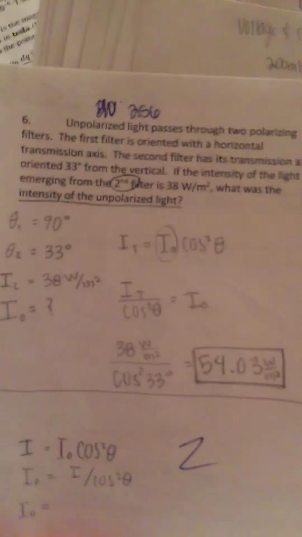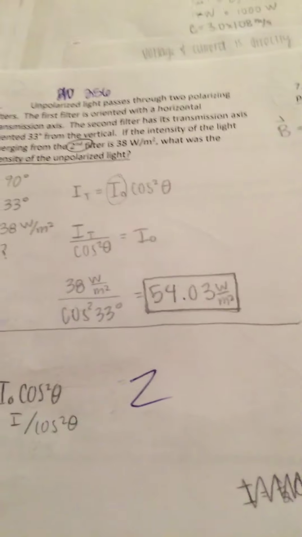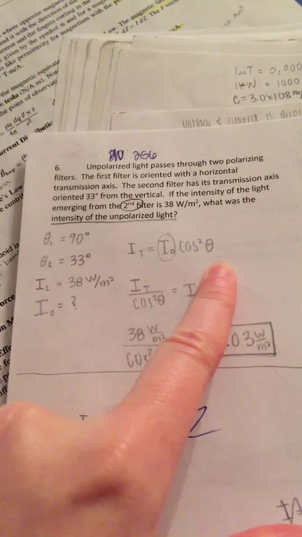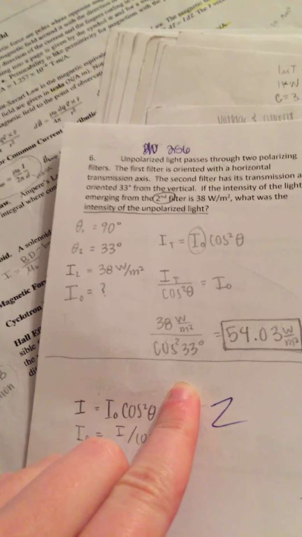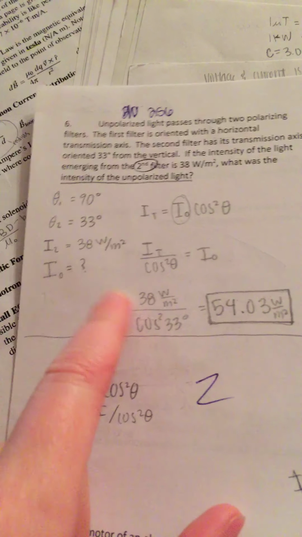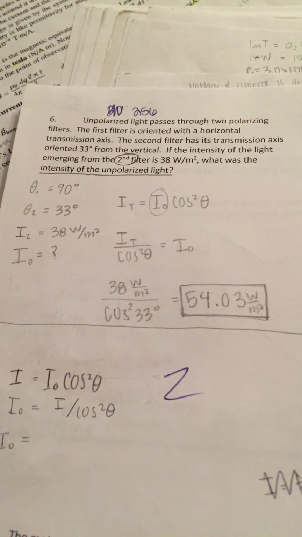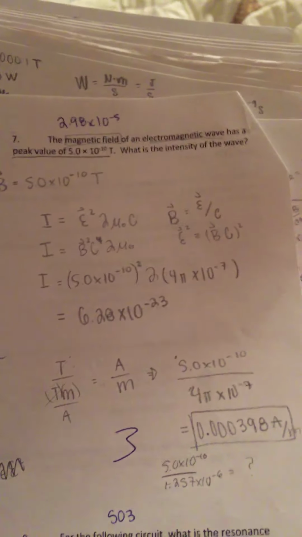Alright, the next problem that I got wrong was number 6. I was looking it up on how to do it and trying to figure it out with my notes, and I came to the conclusion that this equation is correct, but somehow in my math I plugged something in wrong. But the correct answer is 256. The next problem, number 7.